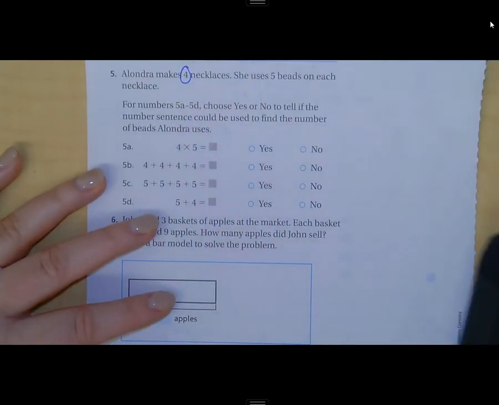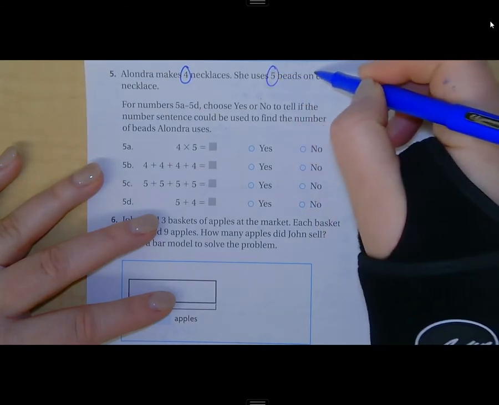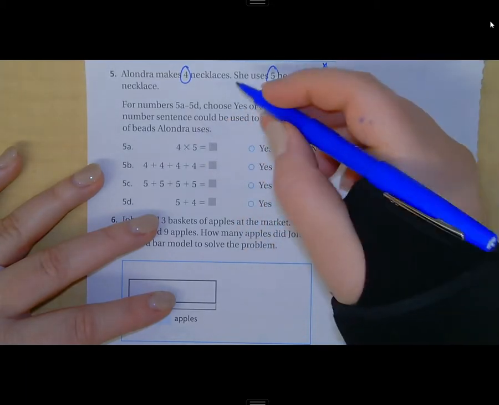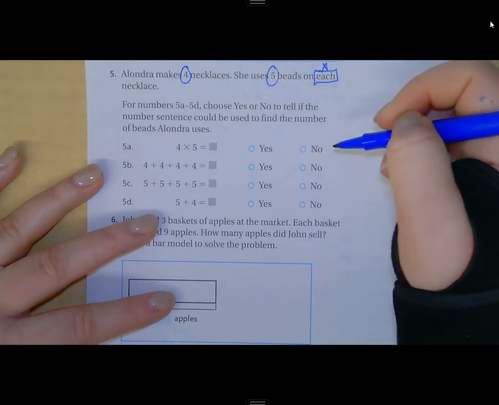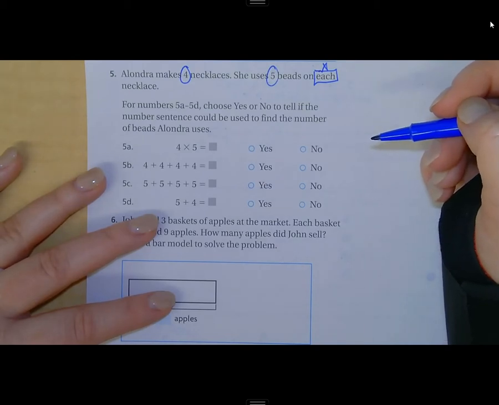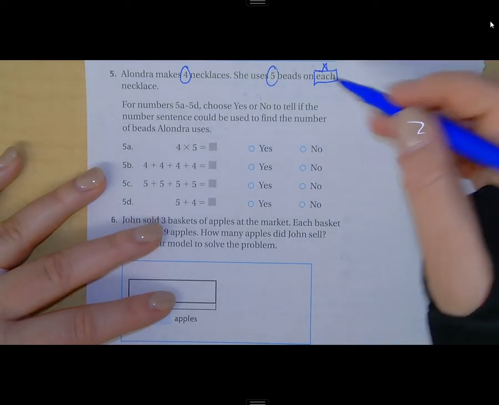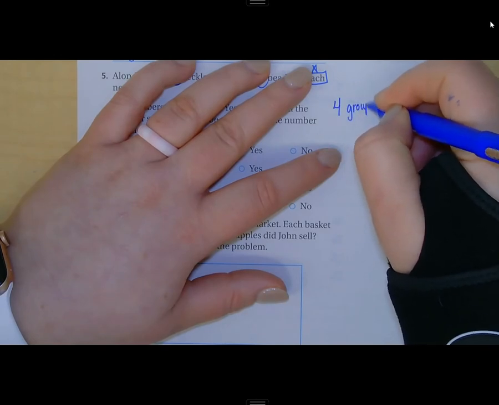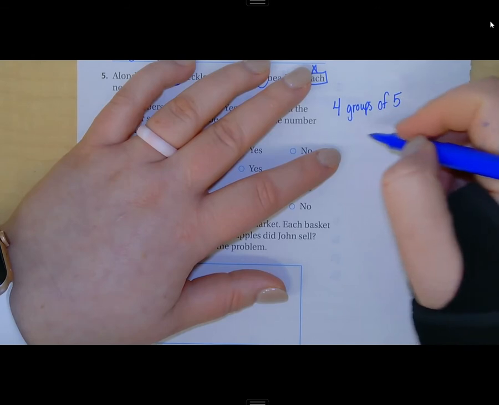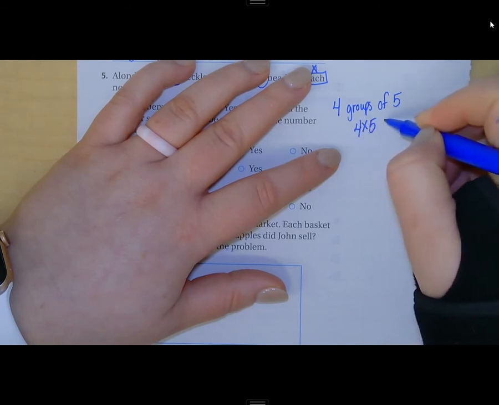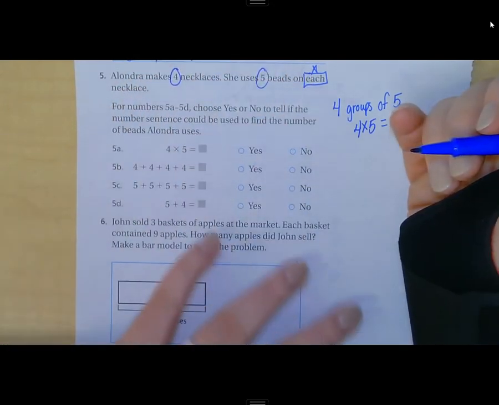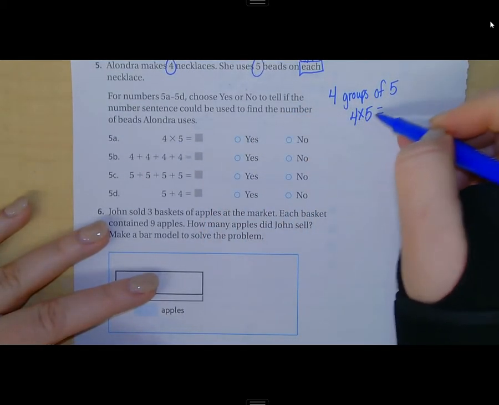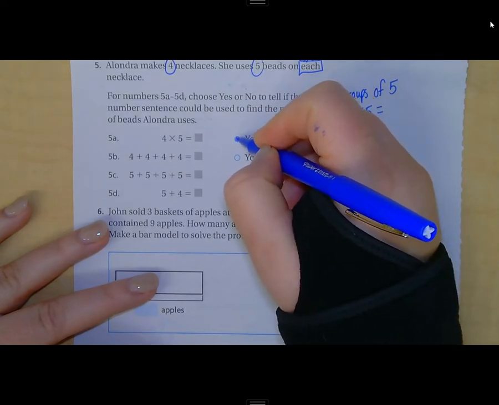Alondra makes 4 necklaces. She uses 5 beads on each necklace. For numbers 5a through 5d, choose yes or no to tell if the number sentence could be used to find the number of beads Alondra uses. Okay, well, first of all, if she has 4 necklaces of 5 beads, then that means she has 4 groups of 5, also written as 4 times 5, right? Okay. All right. So let's see. Here we go. 4 times 5. Well, boom. I already know right there that is a way she could solve it.